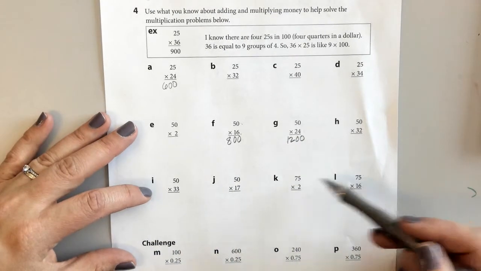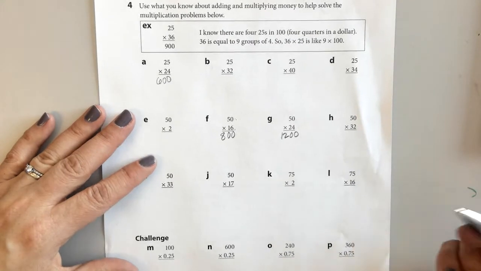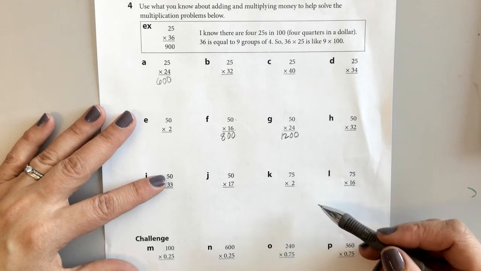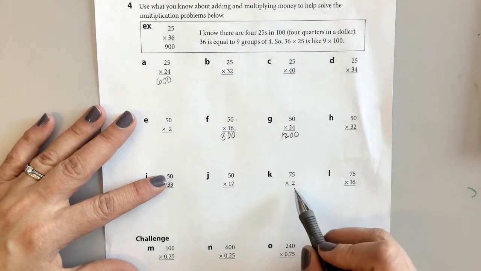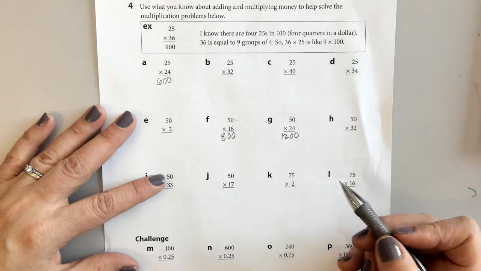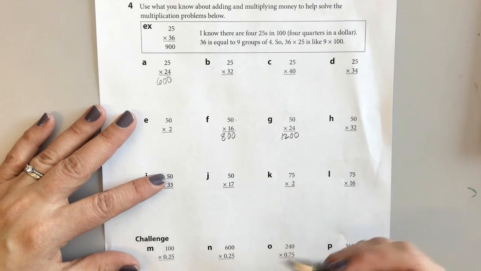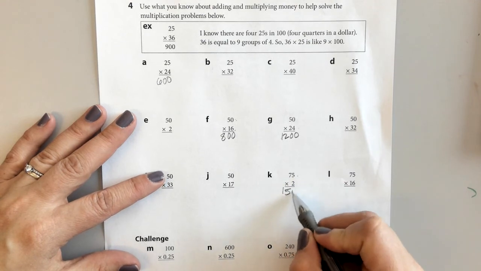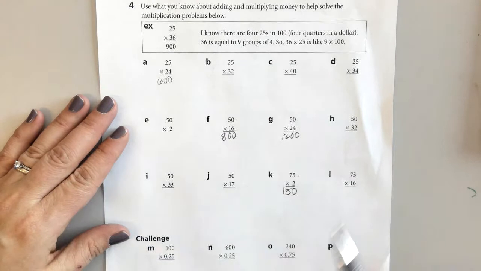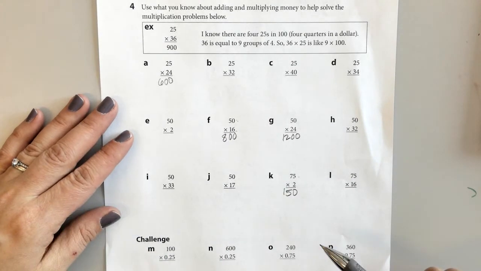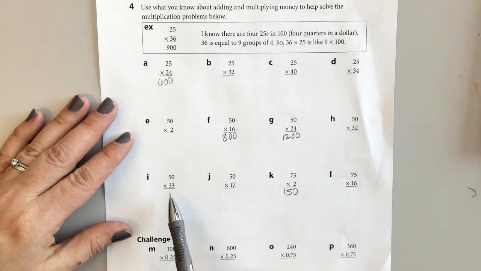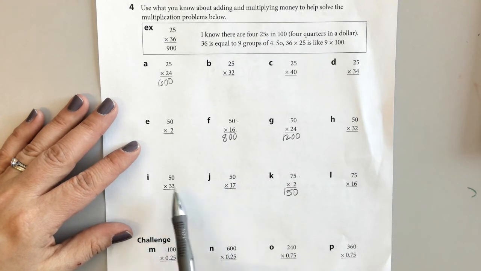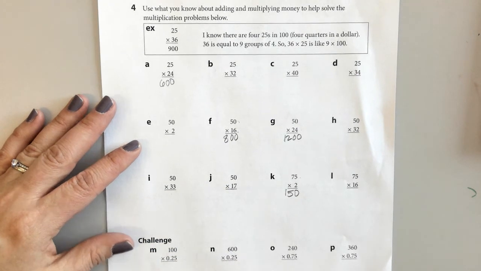Now when you get to these with 75 in them, you have to think about what 1/4 of the number is, and then multiply that times 3. So 1/4 of 2 is a half, so 0.5, or 50 in this case because of where the decimal is. So 50 times 3 is 150. Notice I'm leaving a lot of these blank for you to think about and figure out on your own. Be careful when you get to these where you have odd numbers. You have to really think about what 1/2 of 17 and 33 are because of those odd numbers.